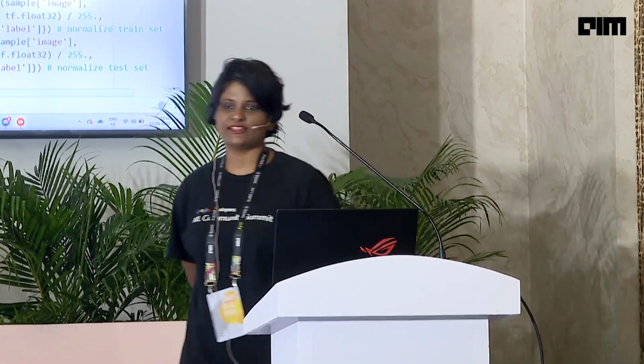So how many of you have used TensorFlow datasets? Here I'm going to solve the simple MNIST problem. I'm sure every one of you here would have solved the MNIST problem. How many of you are aware of the TensorFlow input pipeline, TFDS, TensorFlow datasets?